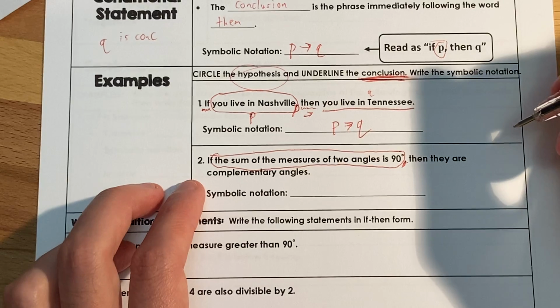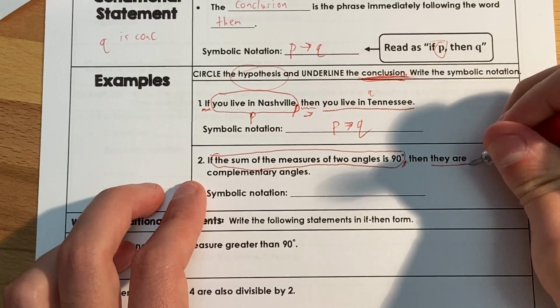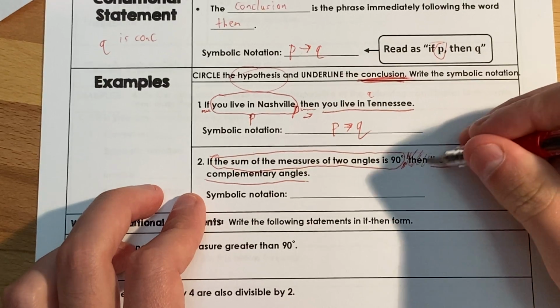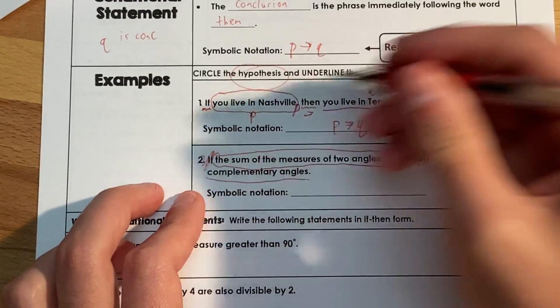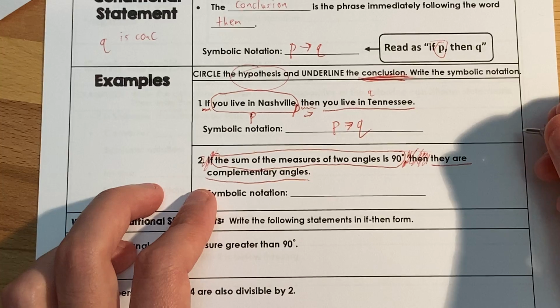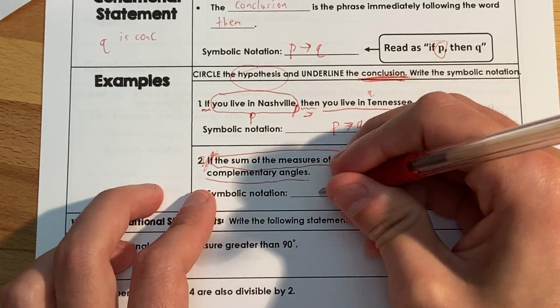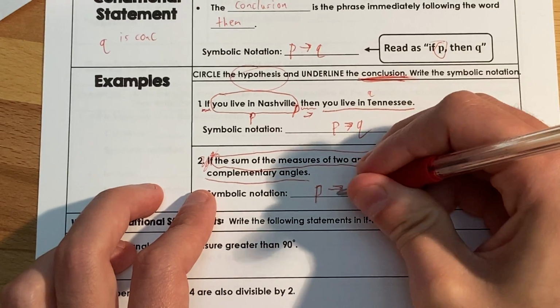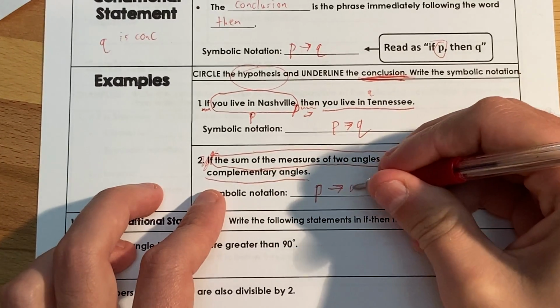So the sum of the measures of two angles is 90. They are complementary angles, right? You don't use the words "then" and "if." It's the things besides them. So if the sum of the measures of two angles is 90, then they're complementary angles.